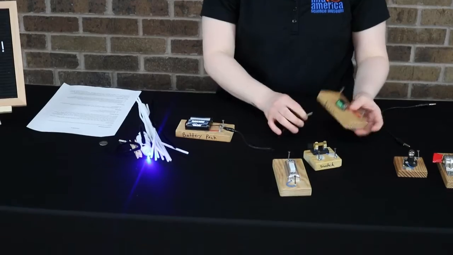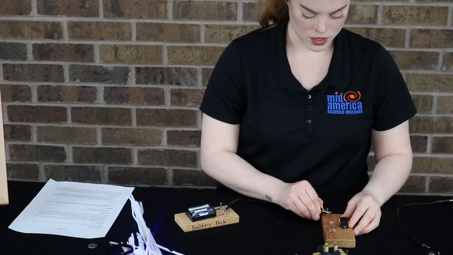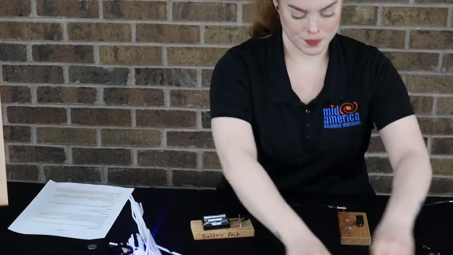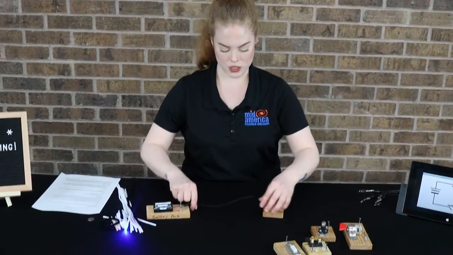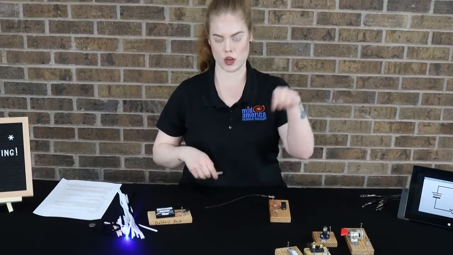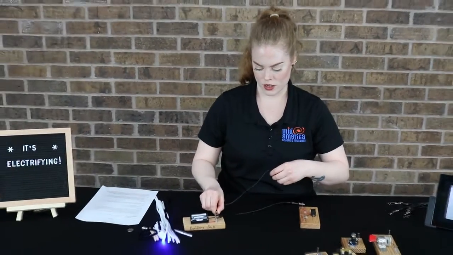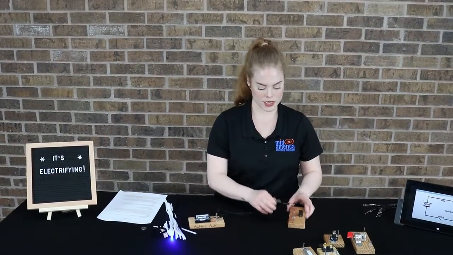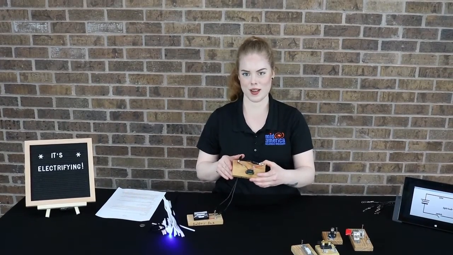Let's try that. So if we have the red wire here, we have to connect it to which wire on our buzzer? We have a black one and a red one. What do you think? Yep, it's the red one. So we're going to clip that there. And now we need another alligator clip to complete the circuit. This is going to make a circle. It has to be a complete and closed path. So if we put this on our battery and connect it to the negative terminal, we have a buzzer.